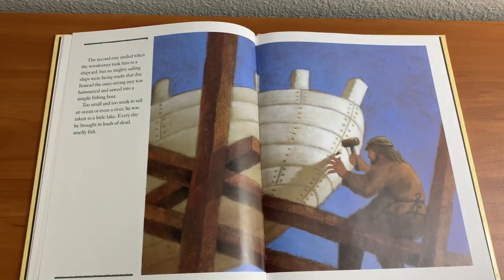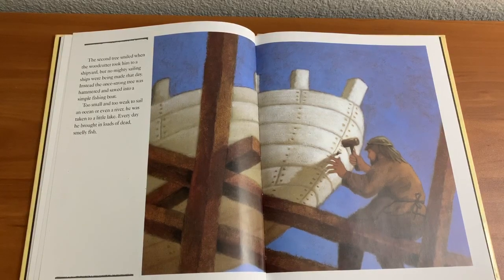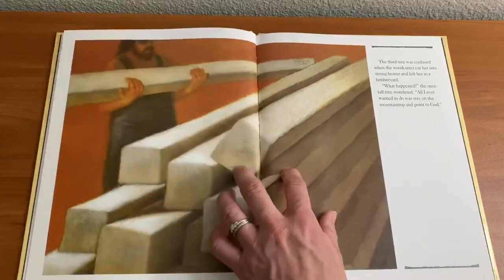The second tree smiled when the woodcutter took him to the shipyard, but no mighty sailing ships were being made that day. Instead, the once strong tree was hammered and sawed into a simple fishing boat, too small and too weak to sail the ocean or even a river. He might be taken to a little lake. Every day, he brought in loads of dead, smelly fish.